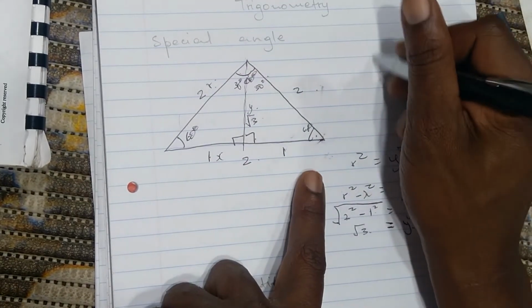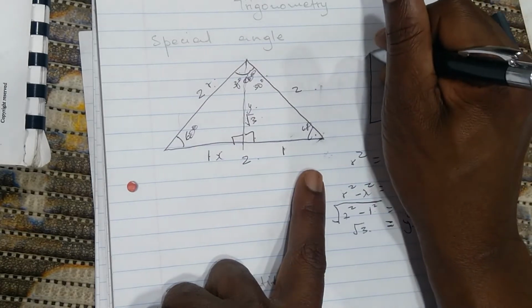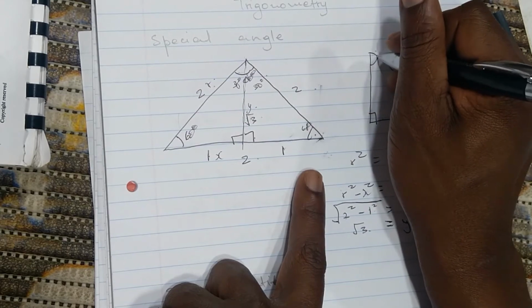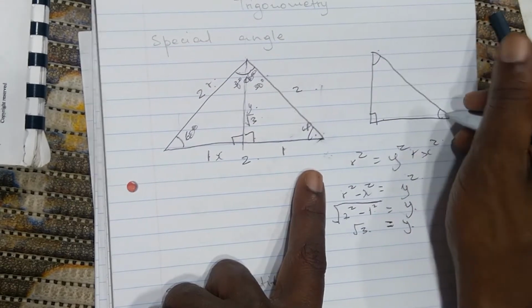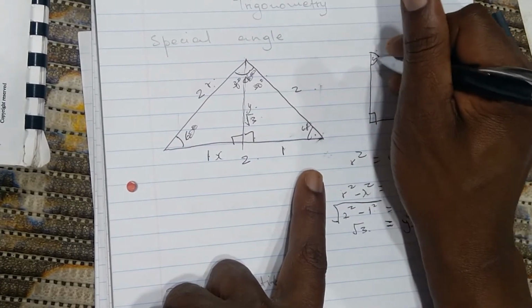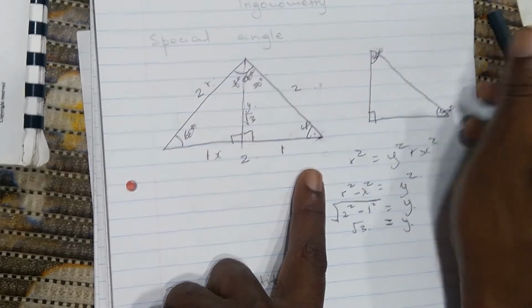Another special one, which is the easy one, is when you have that angle being exactly the same as this, and for these two to be equal to each other, that has to be 45 degrees, and that one is 45 degrees.